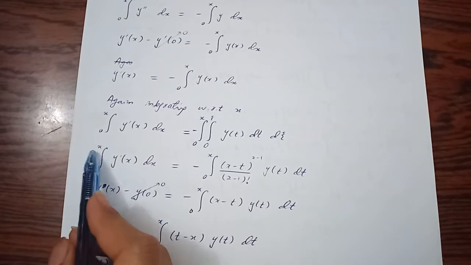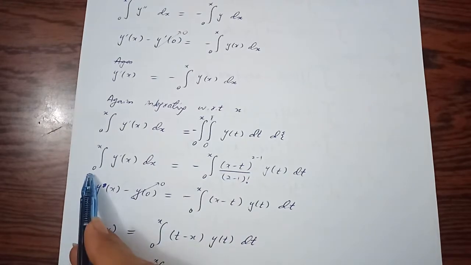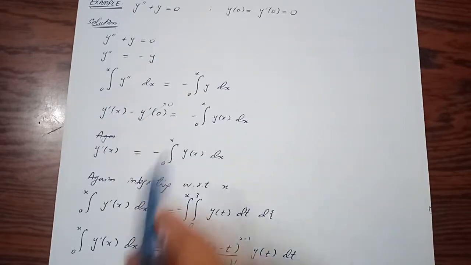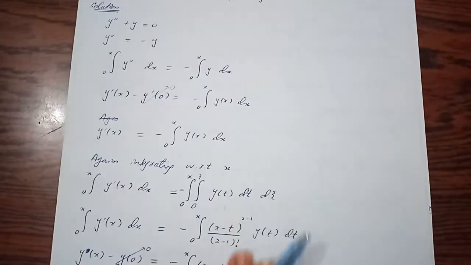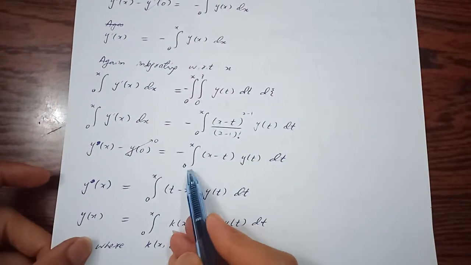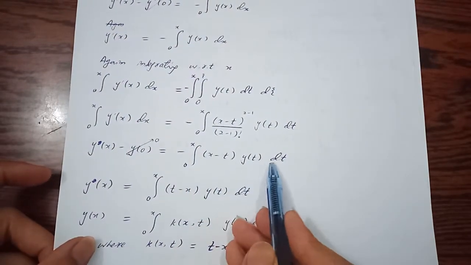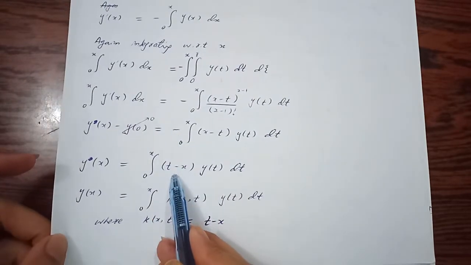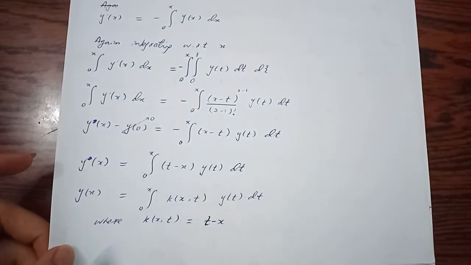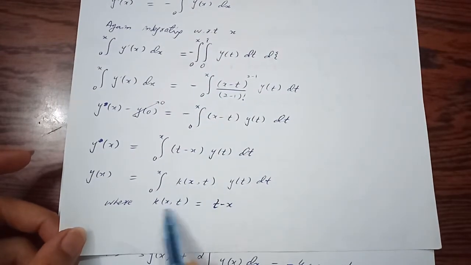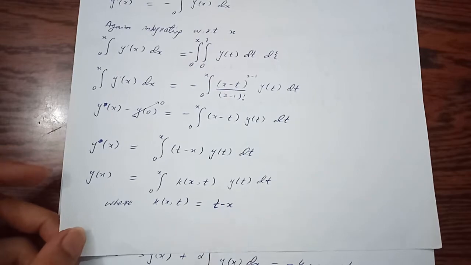So y of x with upper limit minus lower limit y of 0, and plug in the value of y of 0, that is, you know that y of 0 is equals to 0. And here after simplification we will get minus integral 0 to x, x minus t, y of t dt. After multiplying the negative sign we will get this integral. We have just rearranged it. You can mark it as kernel of xt, where kernel of xt, k of xt is t minus x.